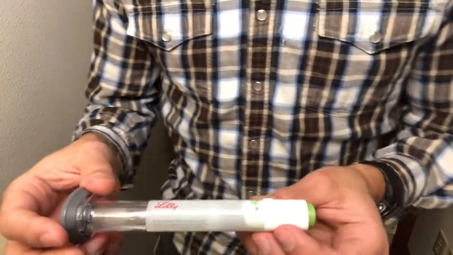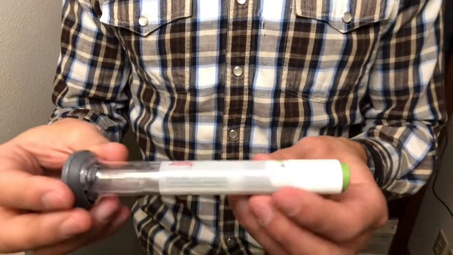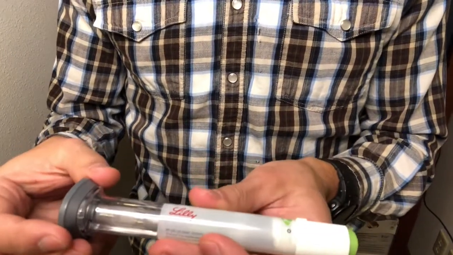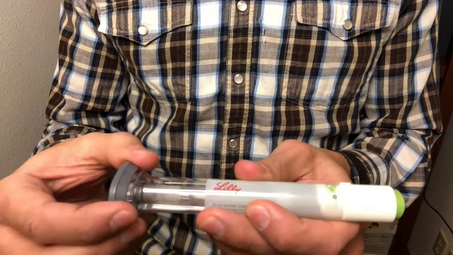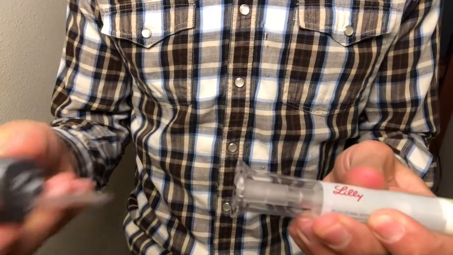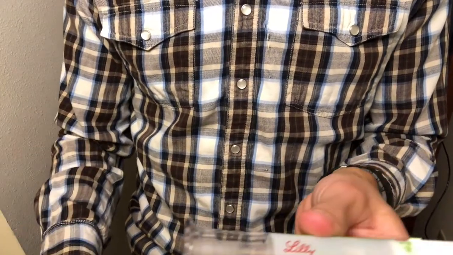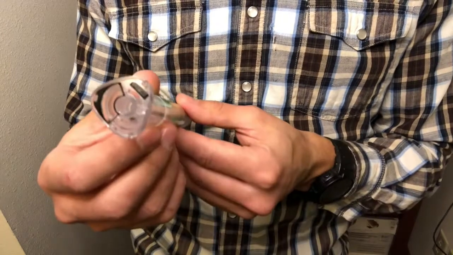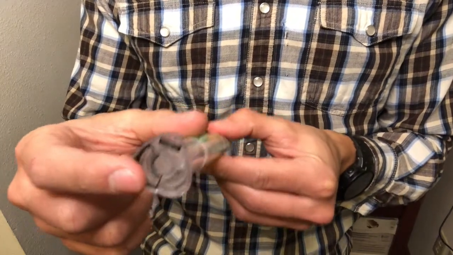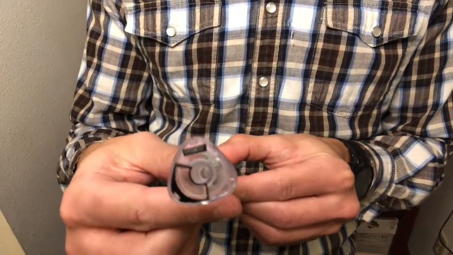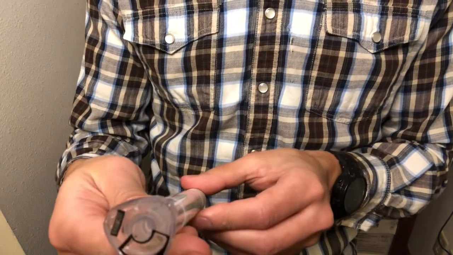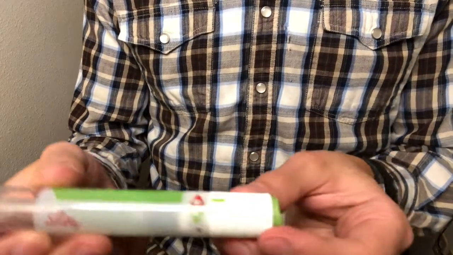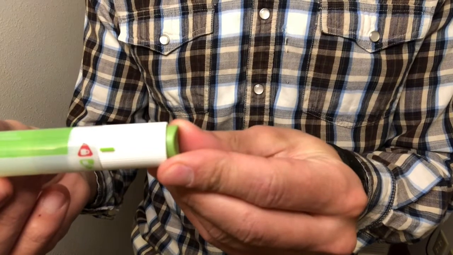So step number one to inject the Trulicity, you're going to take off the gray cap of the pen. So you pull it off like that, and this is where the needle is going to come out of, right through this hole. Right now it's safe, it's not going to inject at all because it's still locked here.